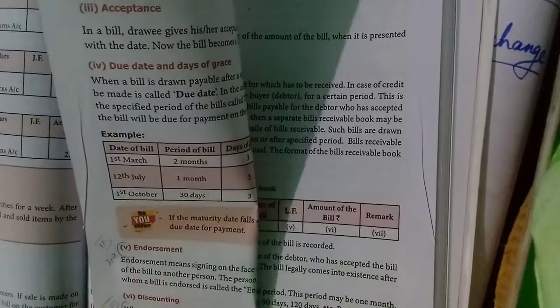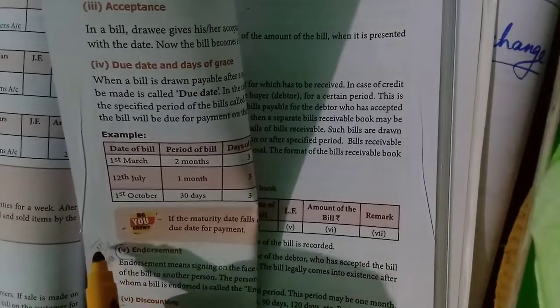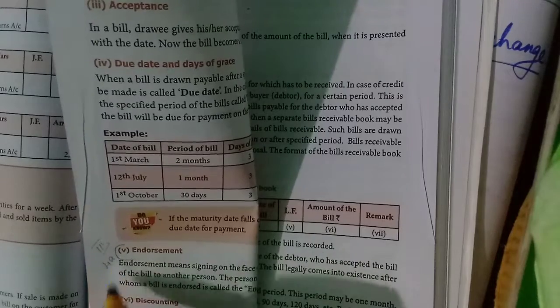Then the question answers: short note on endorsement, short note on discounting. These two also you mark. Okay, Roman number 3, 3 mark question, 4A, 4B.